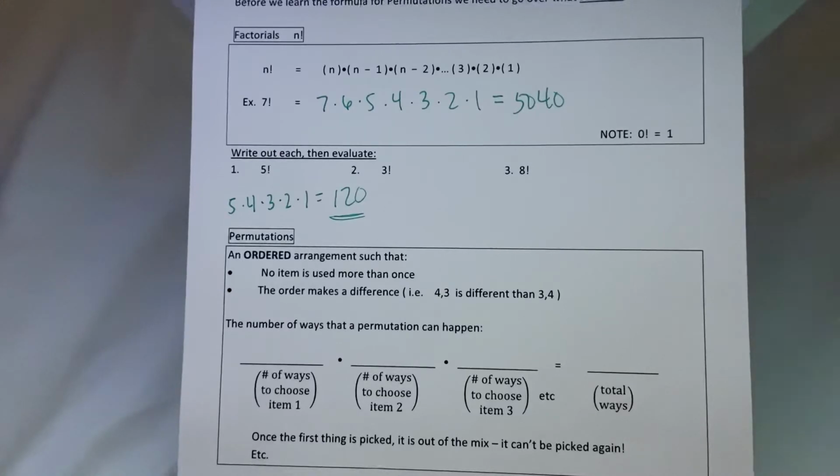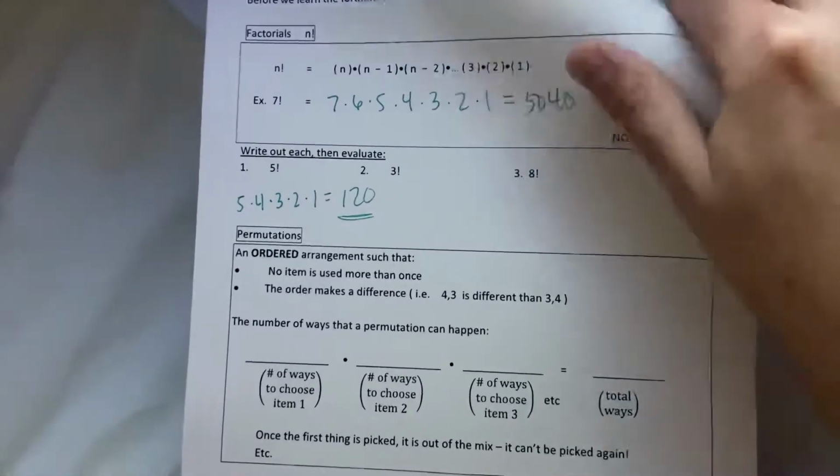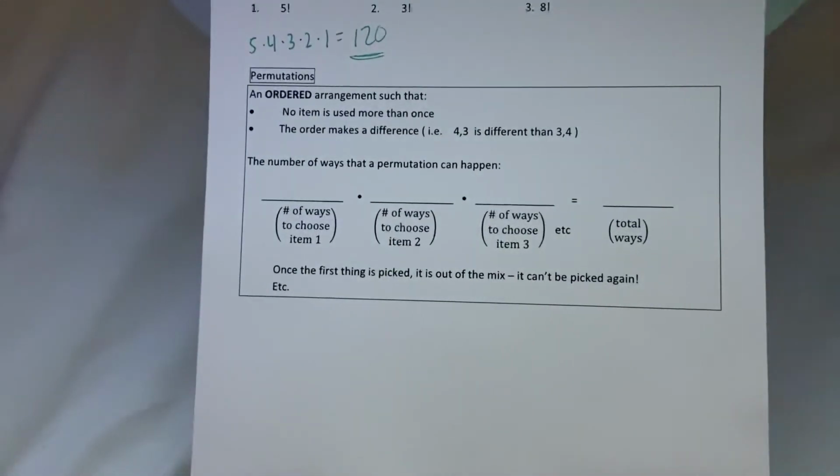Is getting first and getting the gold medal the same as getting third and getting the bronze medal? No, it's not the same, so the order does matter. So the number of ways that this can happen, generally speaking, is the number of ways to choose item 1 times item 2 times item 3, etc. And you probably think that we just did this with the fundamental counting principle. We'll look at a separate way to do it on the next page.